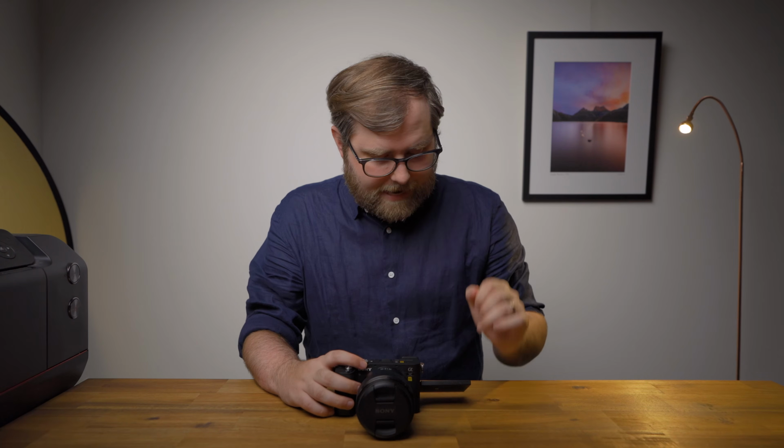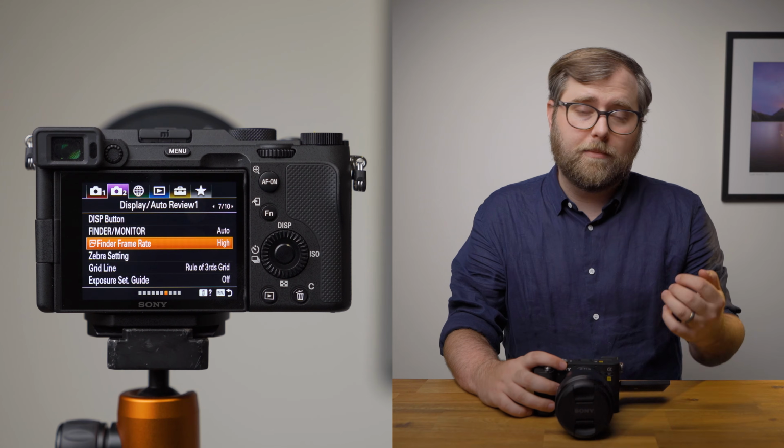We're getting pretty into the weeds now, but find a frame rate. I set that to high for my landscape photography.